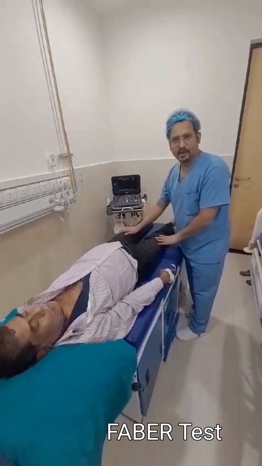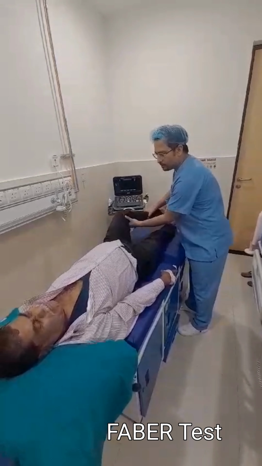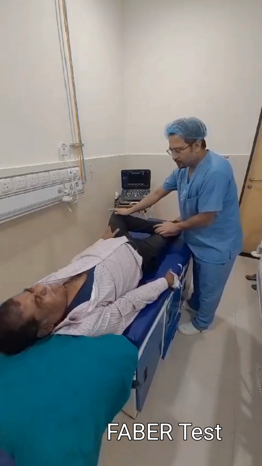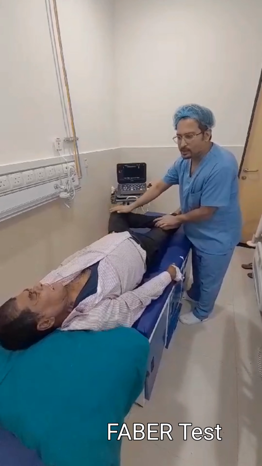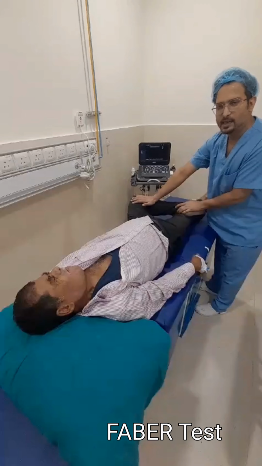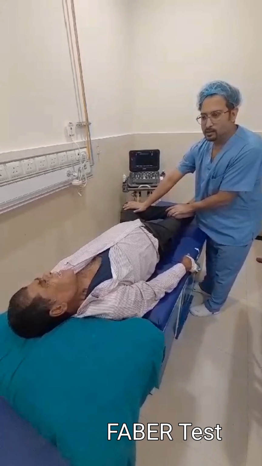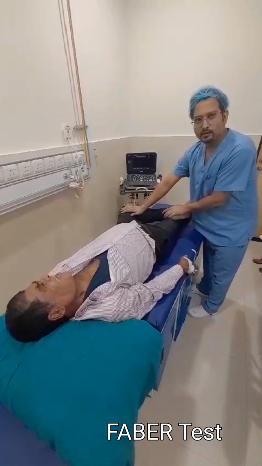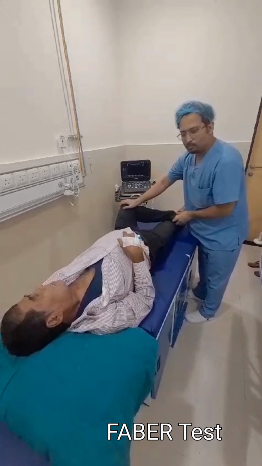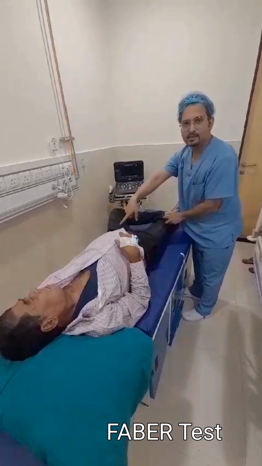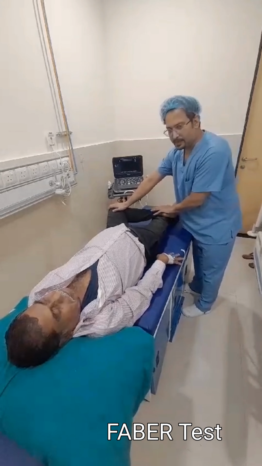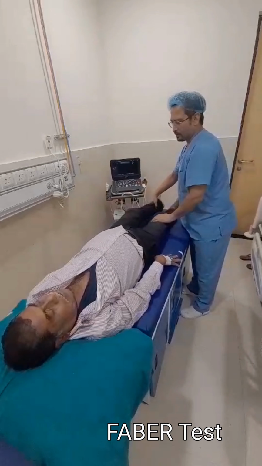I will do it on the left side. This is flexion at the hip joint, abduction and external rotation. Now see, he is having pain. See his expression. He is complaining of severe pain now. So this is Faber test positive. Hardly I am able to move it down. And see his hands. His hands are holding his pelvis. So this is Faber test positive. Severe pain. This is second test.